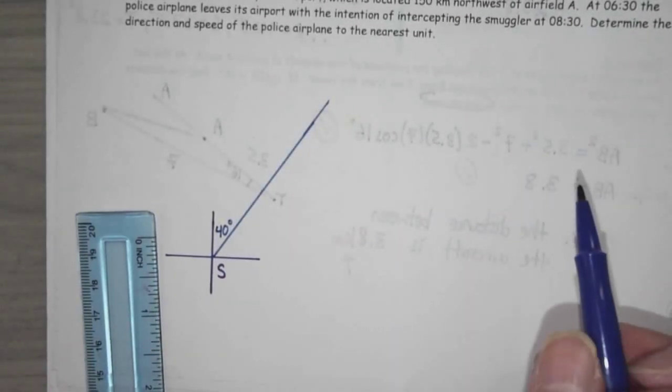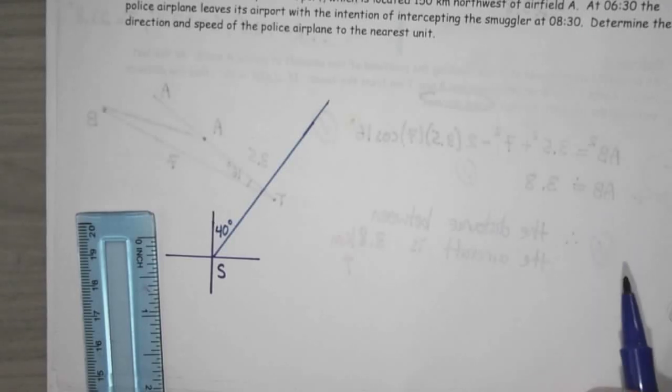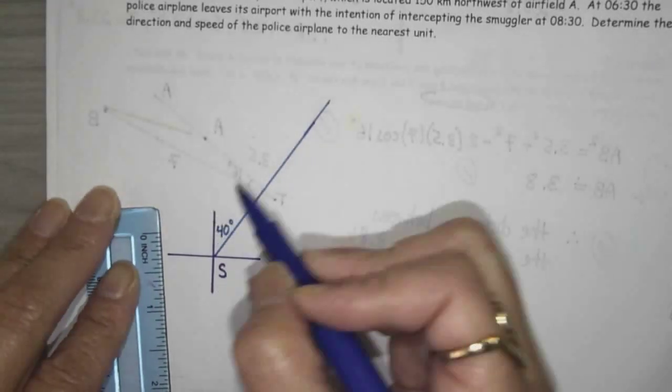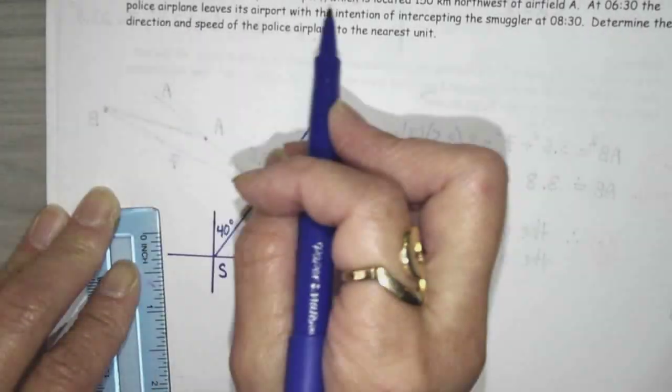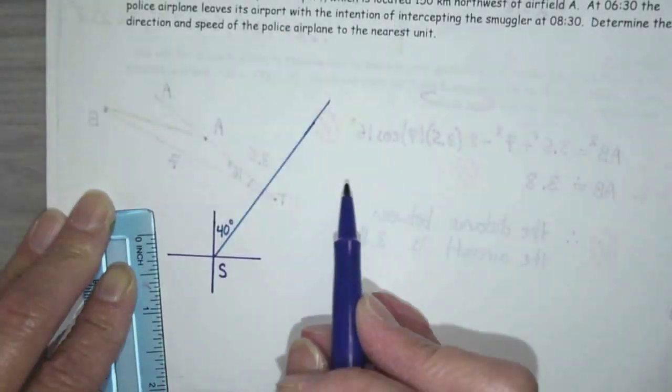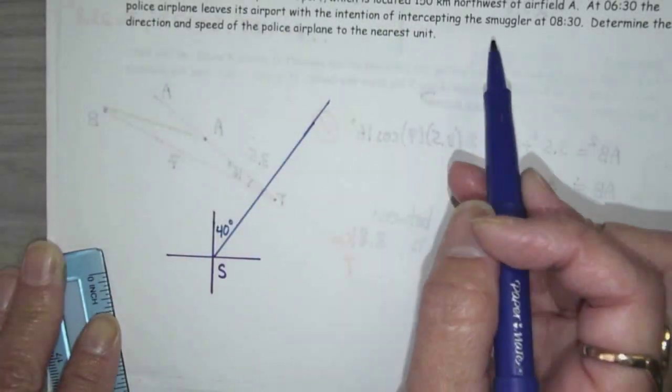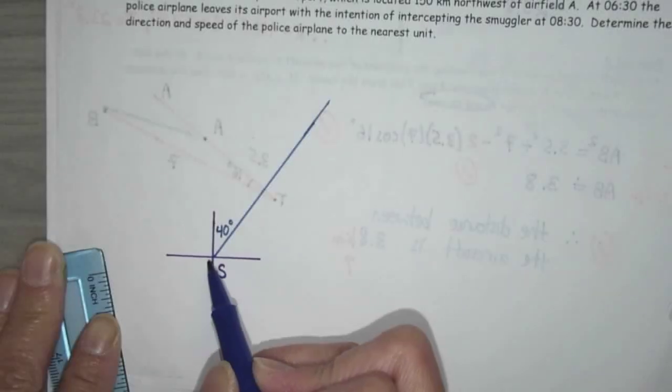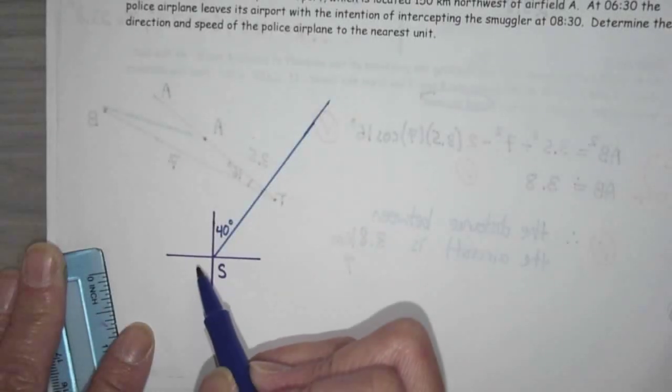To get distance, I need to know distance is speed times time, right? Right, so to do distance, I need speed times time. We'll do that in a second. So I know it's there. The plane is detected by the police airport. The police is 150 kilometers northwest from the airfield A.